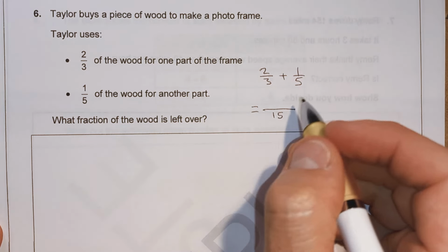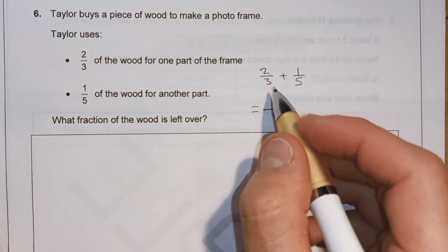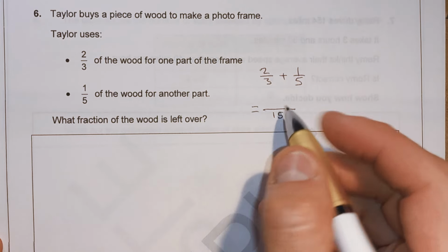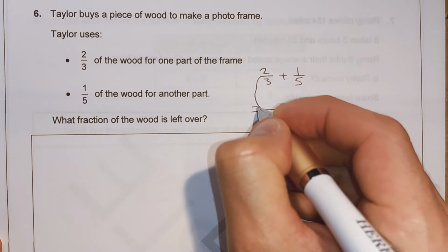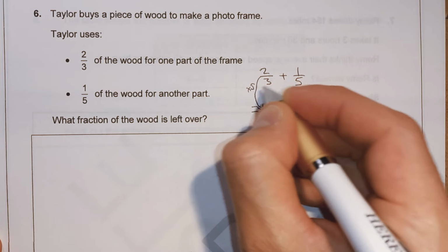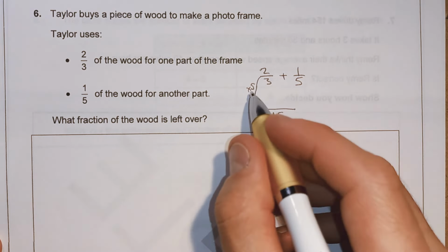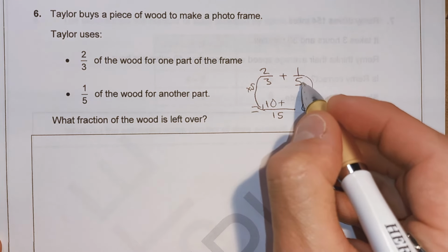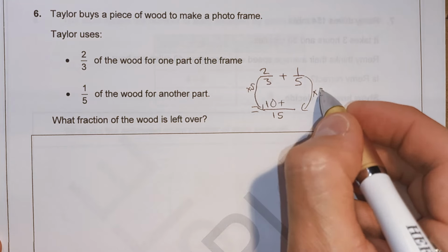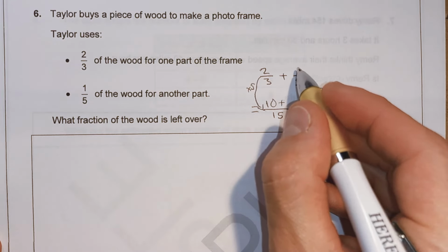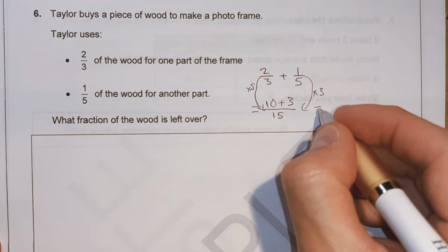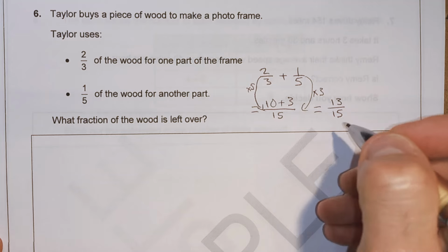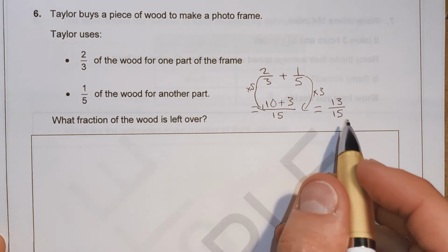So that means that 3 must go into it and 5 goes into it. Well, how many times does 3 go into 15? Well, we times it by 5, so we know it goes in 5 times. So we've multiplied that by 5. We need to multiply the top, or the numerator, by 5 as well. 2 5s are 10. Now with this fraction, we multiplied this by 3. So we just need to multiply this numerator by 3 now. So 1 times 3 is 3. So we end up with 10 plus 3, which is 13 over 15. That's how much of the wood has been used up.